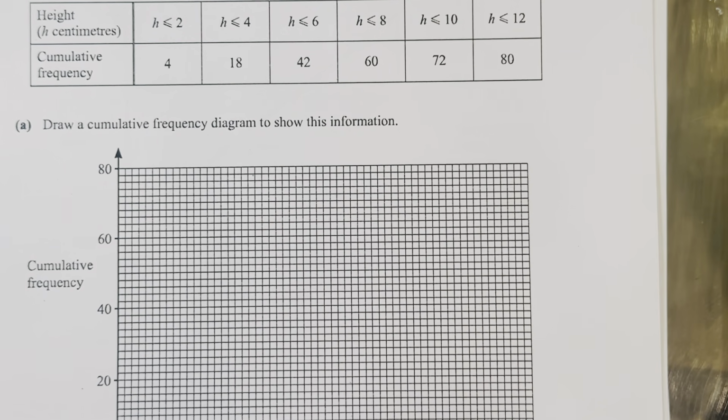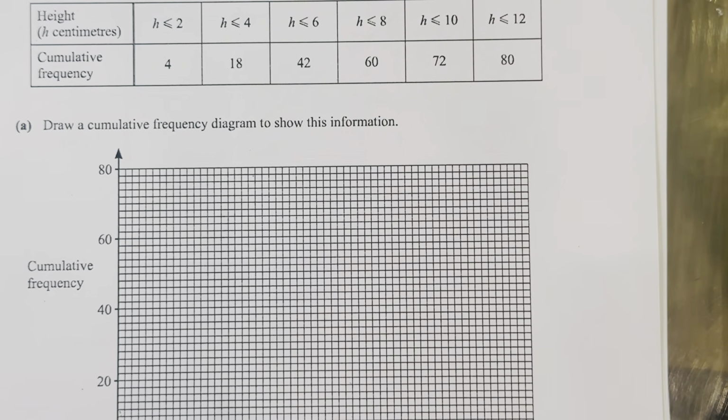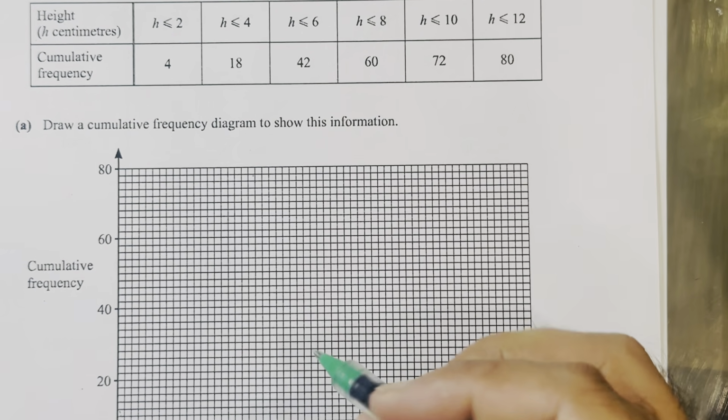One box is 2, 4, 6, 8, 10, 12. So 4 over here. When the value is 4, the answer is 18.